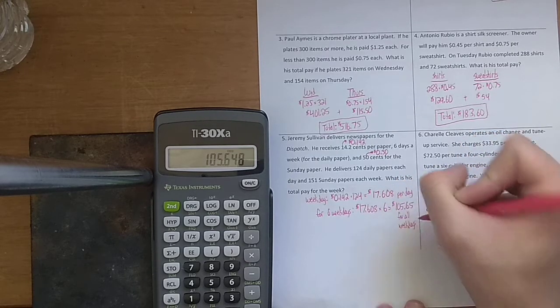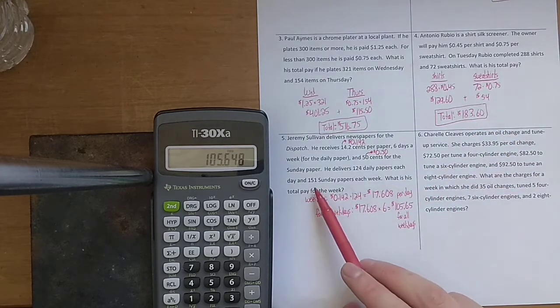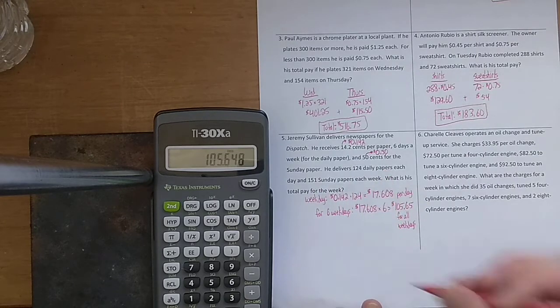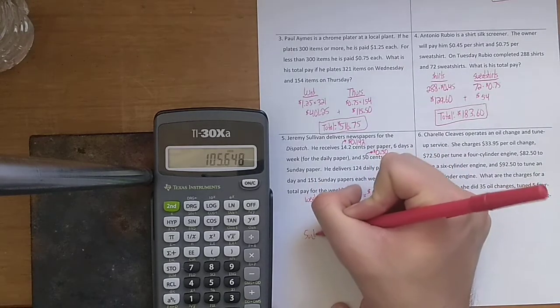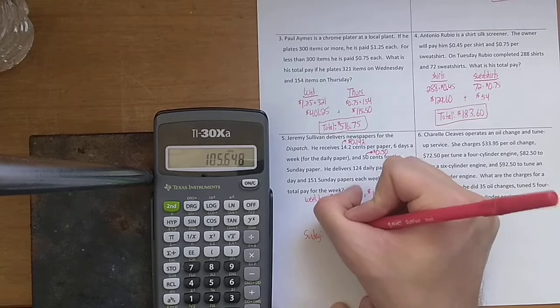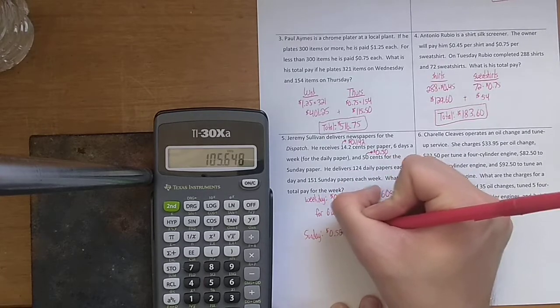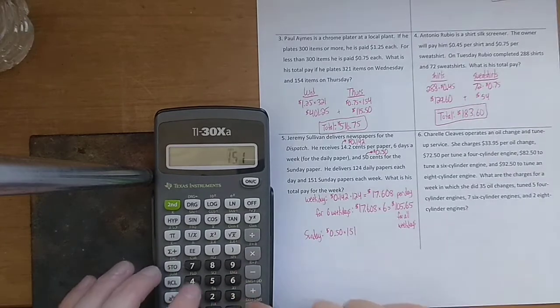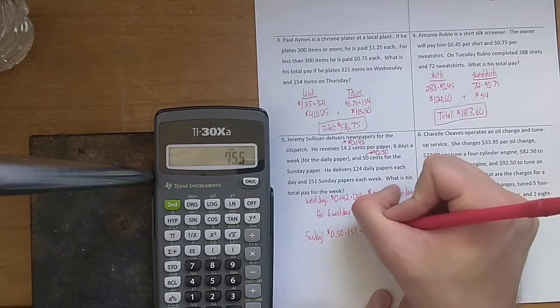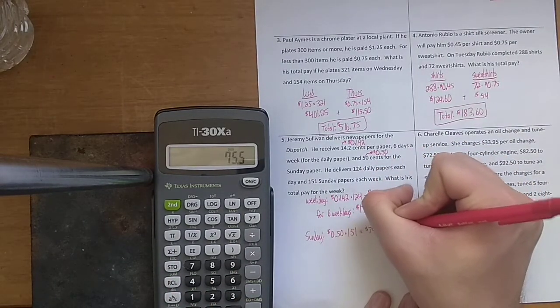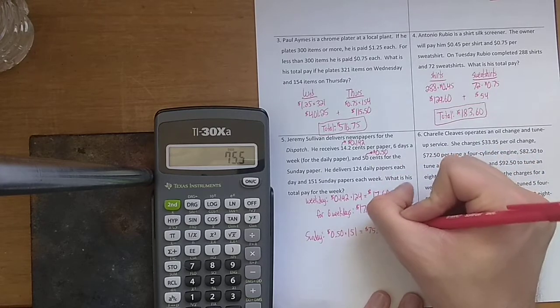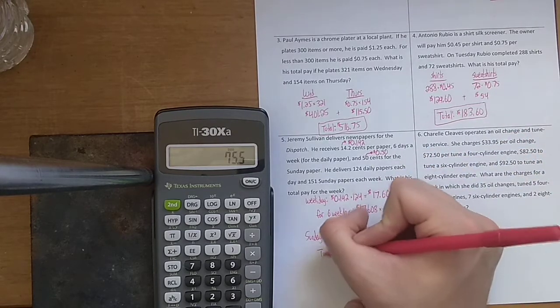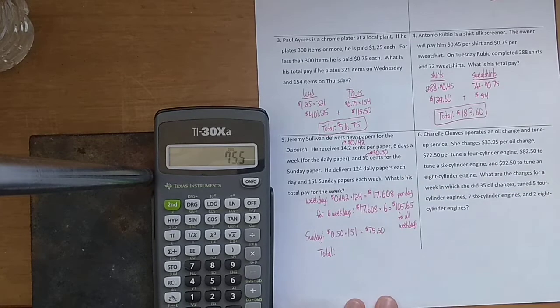Now we need to figure out how much he makes on Sundays. He delivers 151 Sunday papers at 50 cents per. That means on Sundays, he makes $75.50.